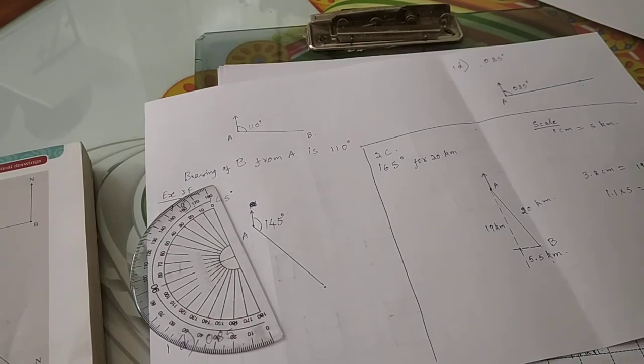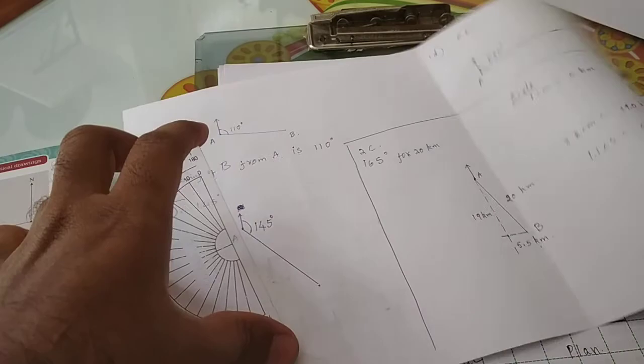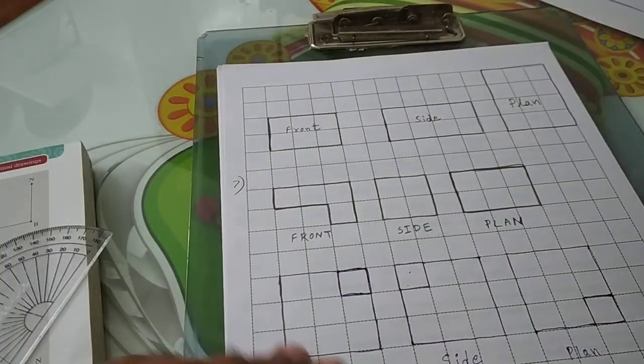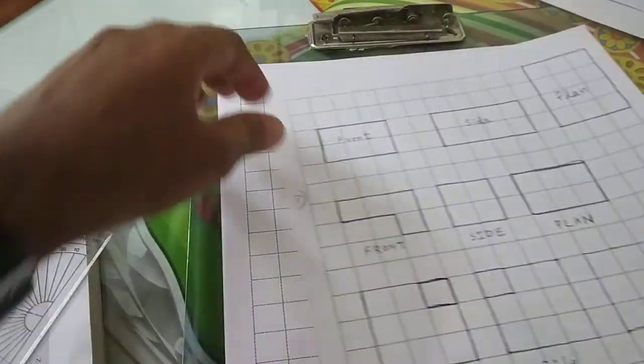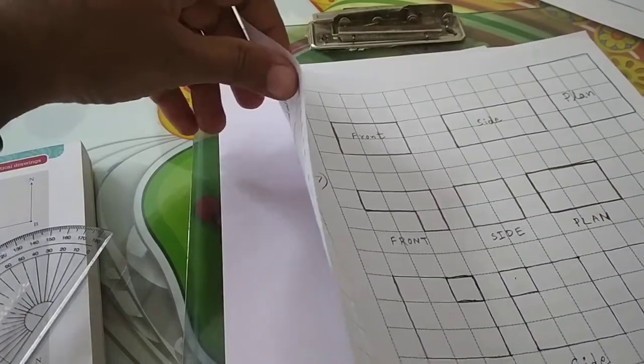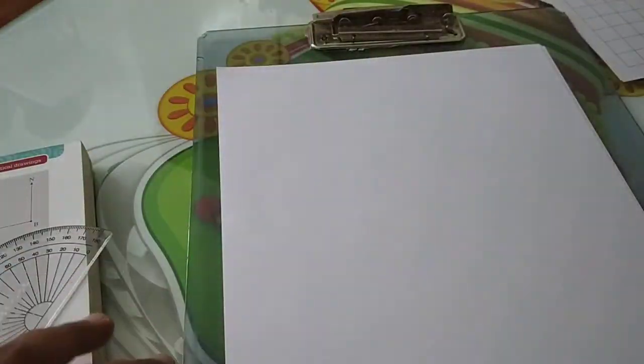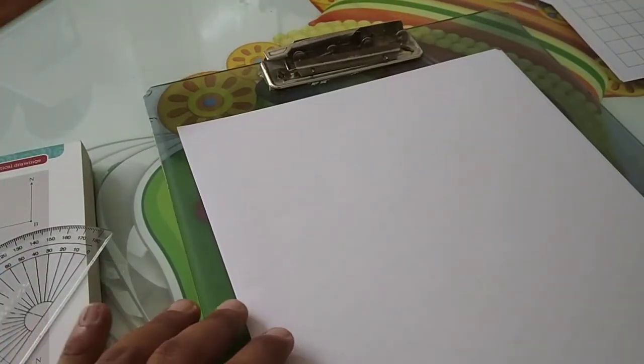Now let's move to problem 3 in the textbook.